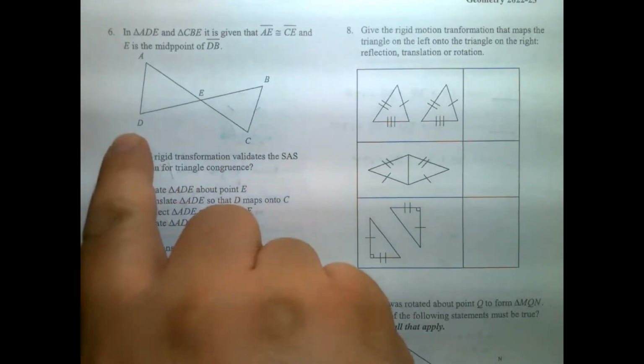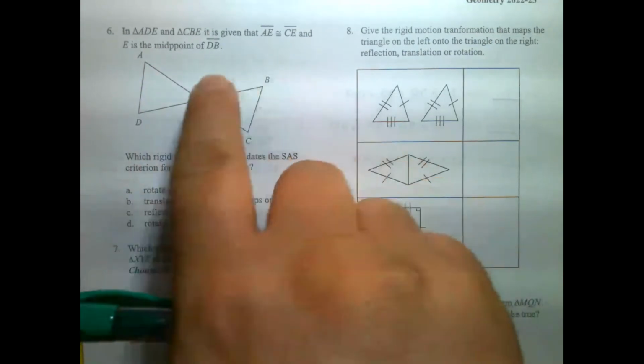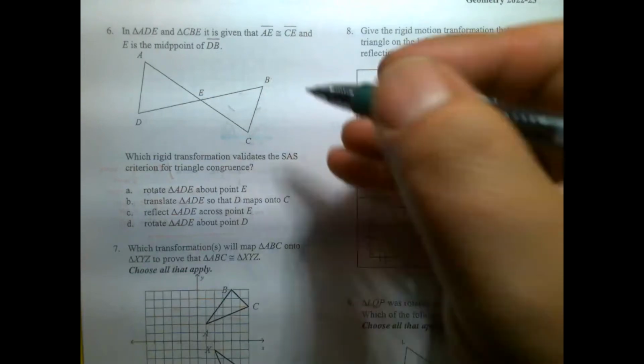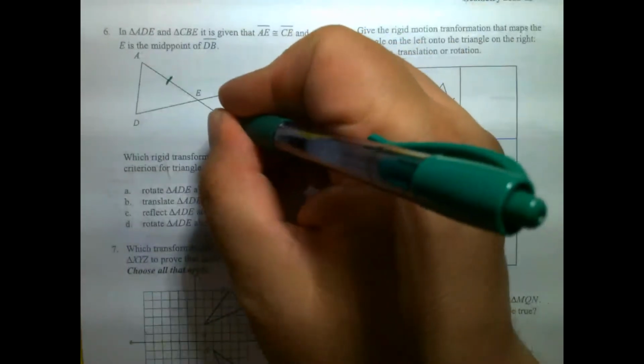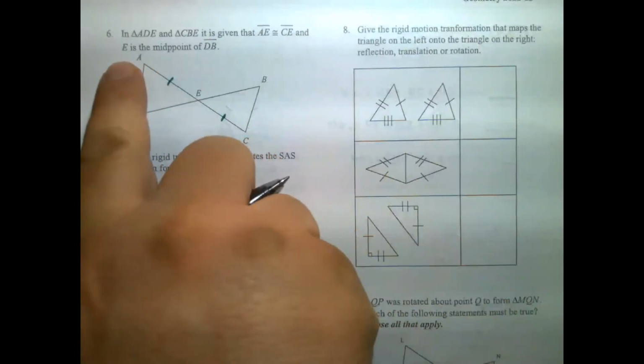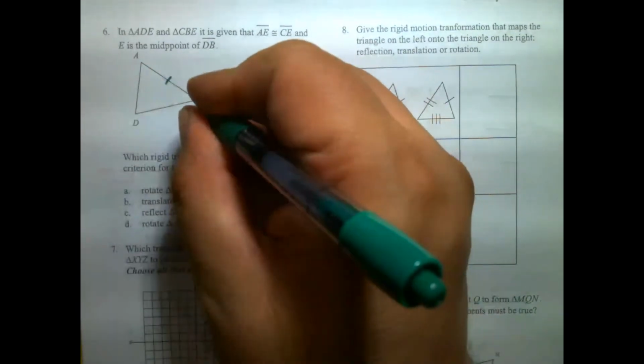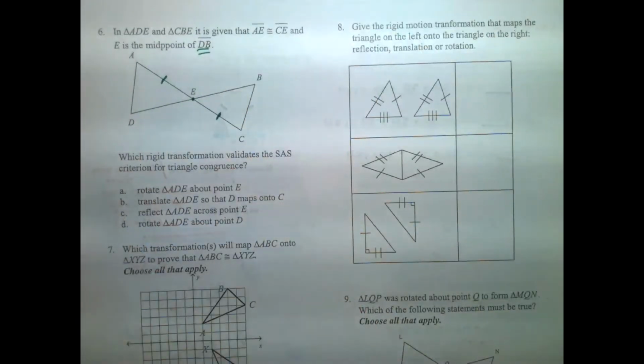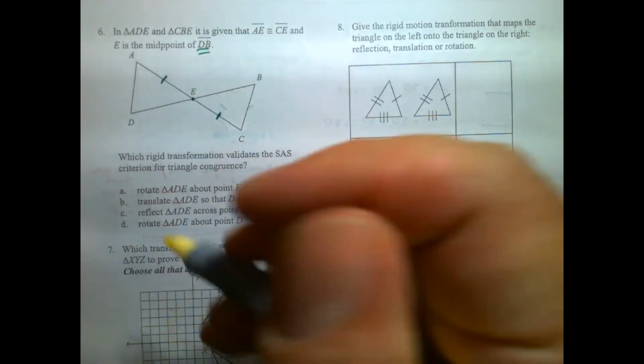In triangle ADE and CBE, it is given that AE is congruent to CE. Remember, they give me information. We're going to mark it. AE is congruent to CE. And E right here is the middle of DB. So now remember, this is DB over here.